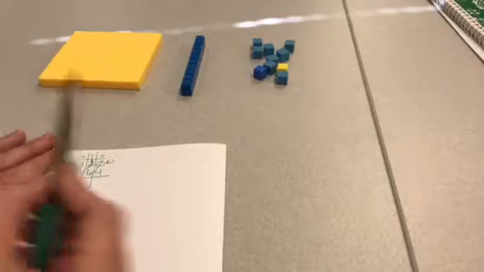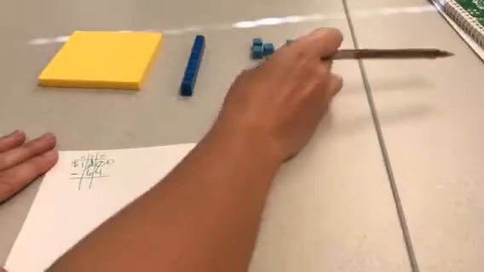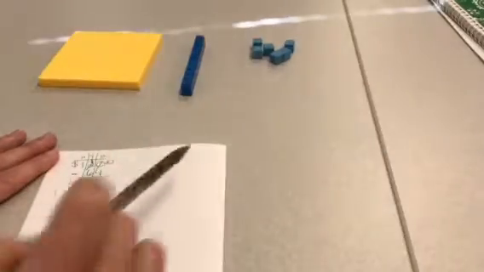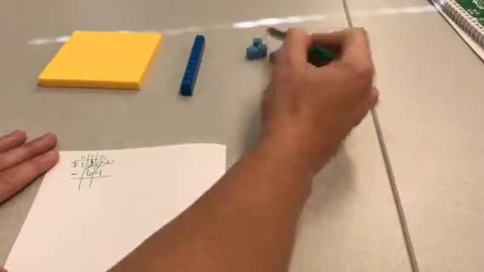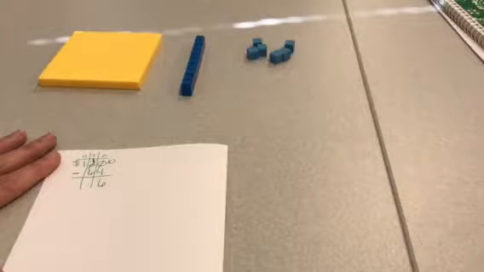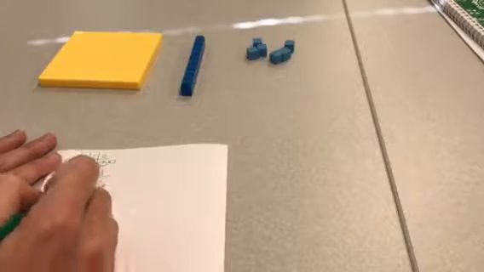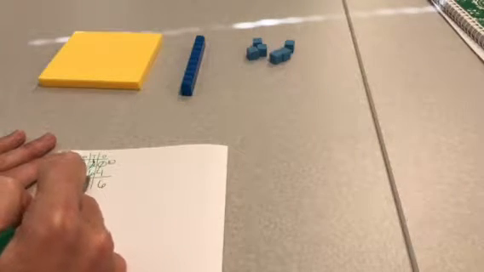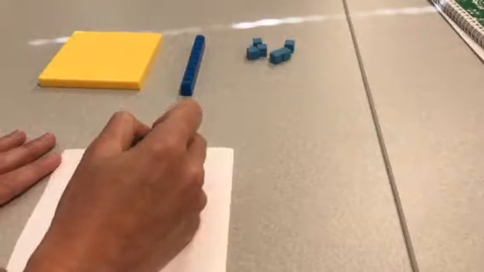So now I have 10 ones and I can give the store 4 of them. So 1, 2, 3, 4 goes to the store. And then I have 1, 2, 3, 4, 5, 6 ones left over. Okay, so if I look now, I have a 100 and a 110, but I need to take 6 tens away. Well, I don't have 6 tens to take away.